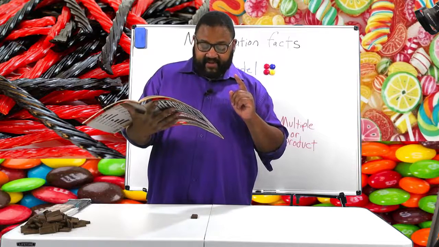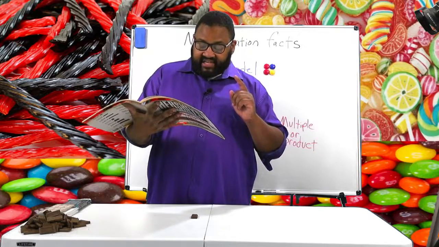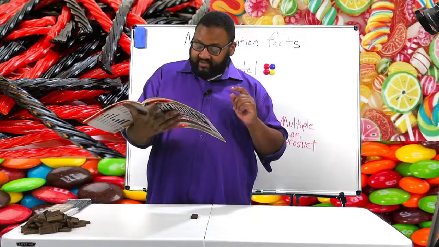Sculptures and shapes can be made with clay. Shape it, knead it, roll it, squeeze it.